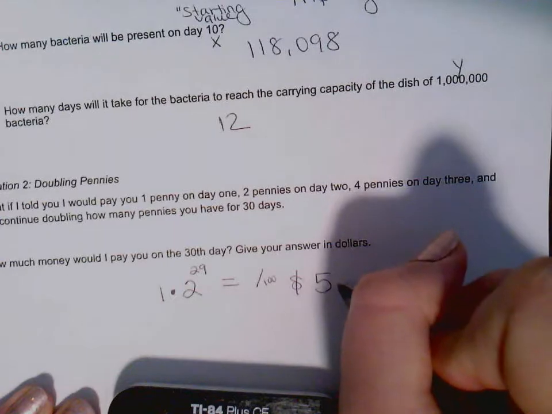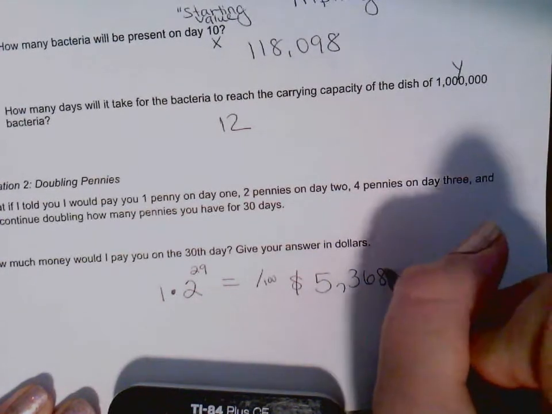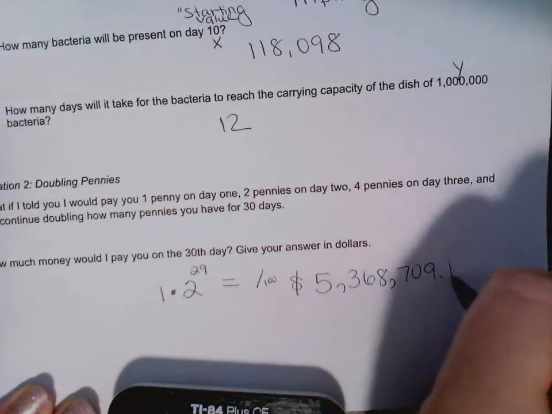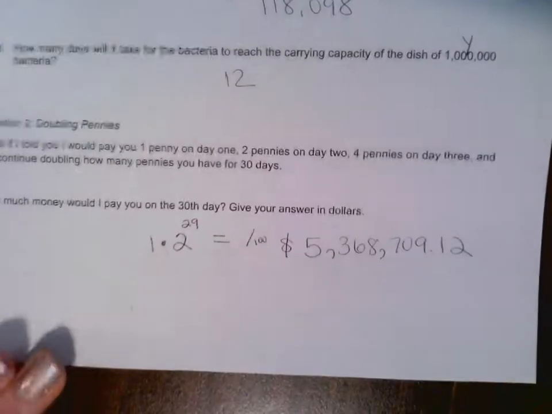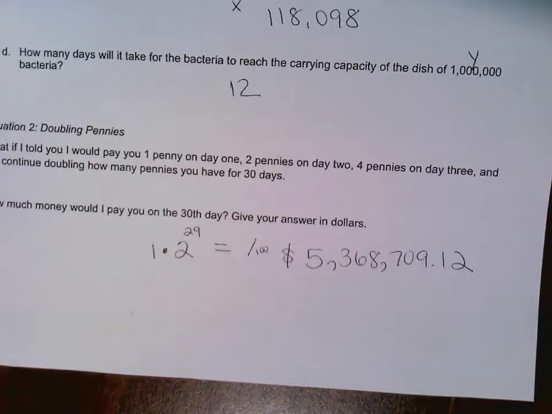And then I divided by 100. So $5,368,709.12 on the 30th day alone. So think about adding up all the previous days. Boy, if someone offered to pay you in pennies, I hope you would take them up on your offer.